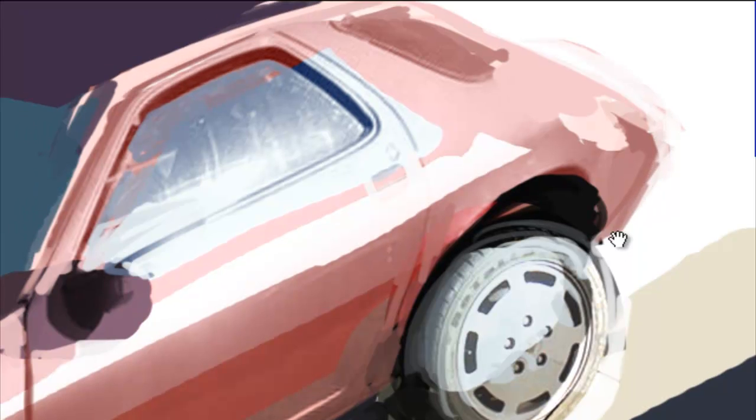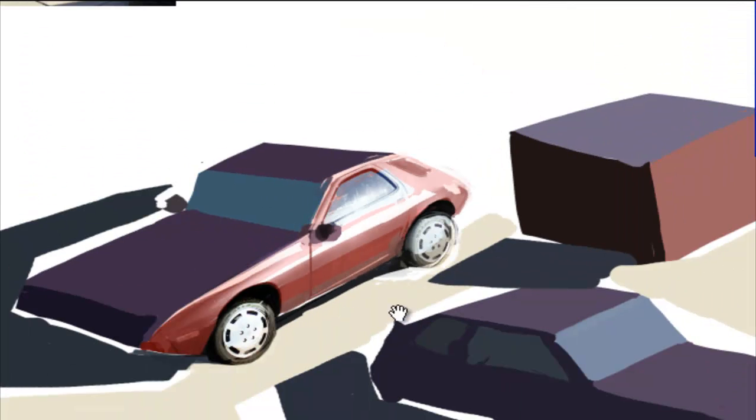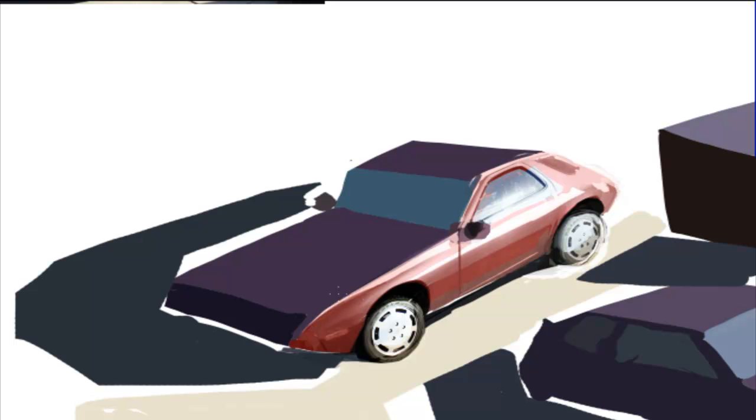Of course, it has to do with how well you can match the elements. So now we're starting to get something that looks like a car here.